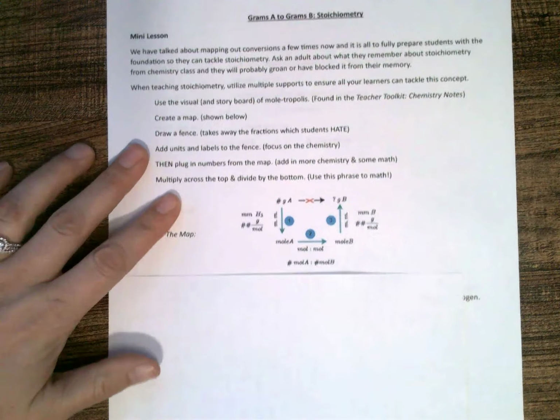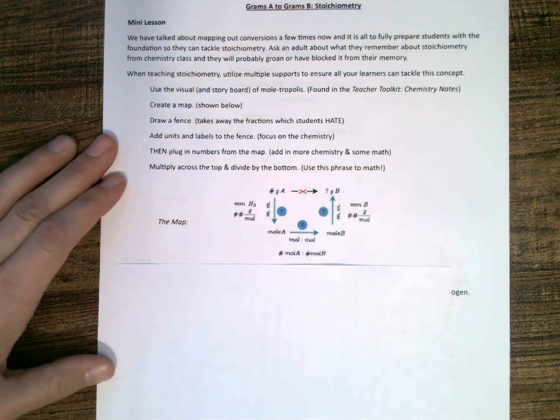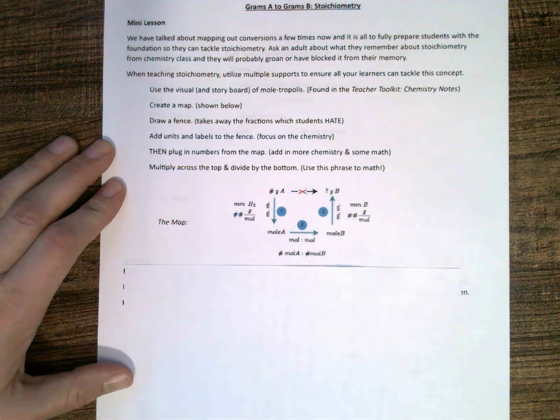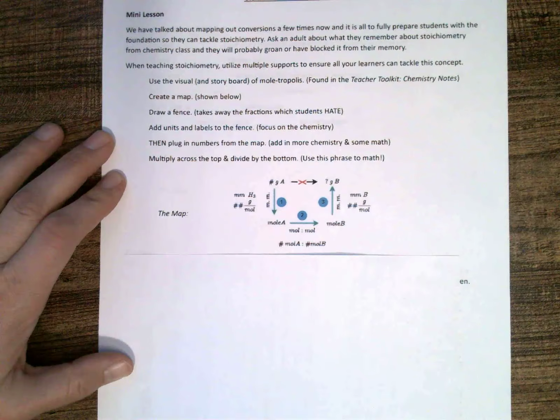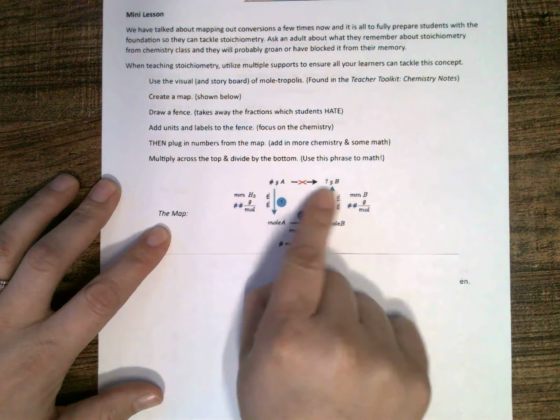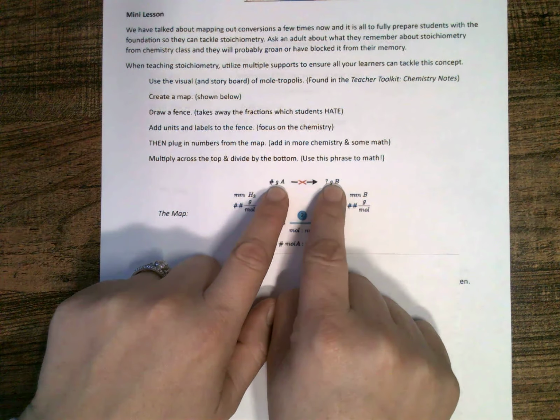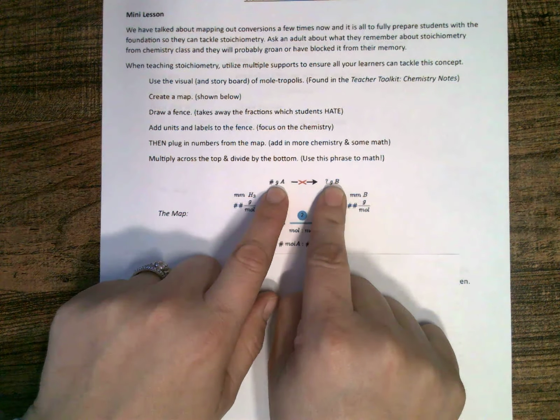What is this map? So the map, like I said, it goes along with our Moltropolis story that, like I said, is in the Chemistry Notes Teacher Toolkit. And this map, part of it is going from grams of one thing to grams of the other. They put their fingers on both of those and they realize, hey, I can't get there in one step. So what do I need to do?